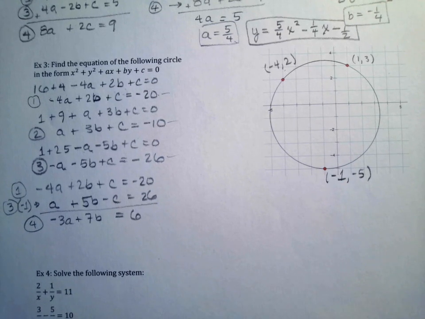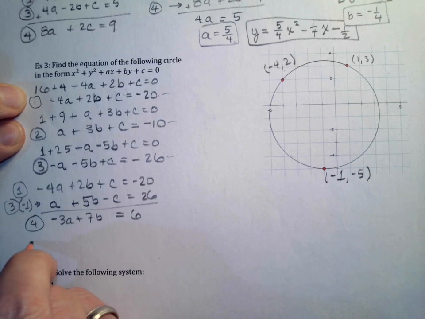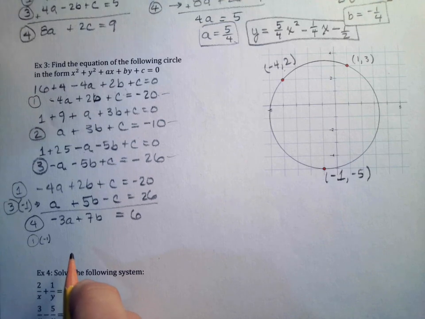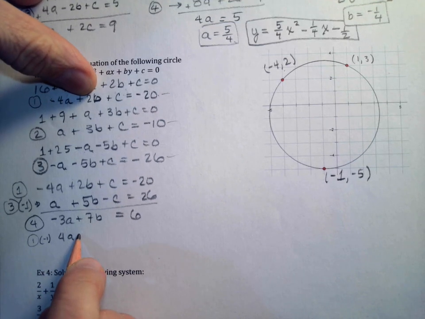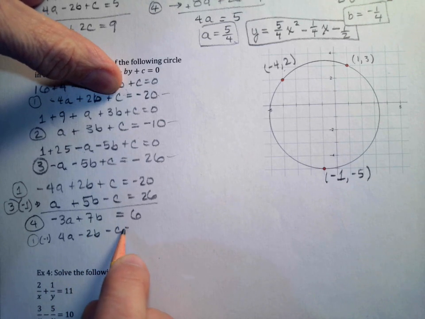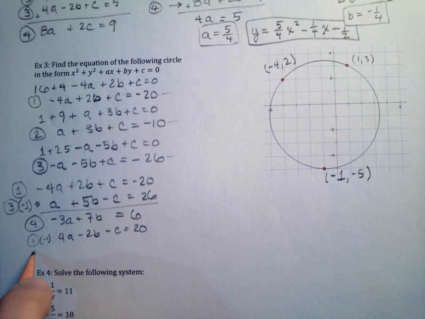All right, so we got to do that again. I'm just going to use 1 and 2 this time, I think. So equation 1, let's multiply equation 1 by negative 1. That is 4a minus 2b minus c equals 20. And then I'm going to use equation 2 just as it is.